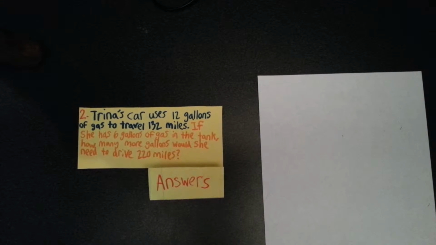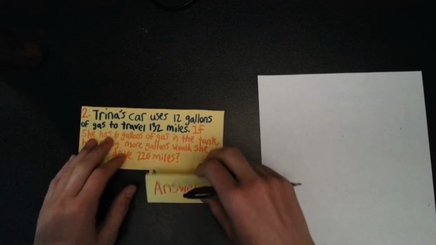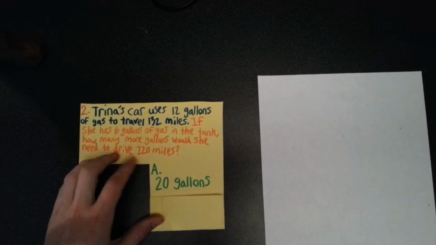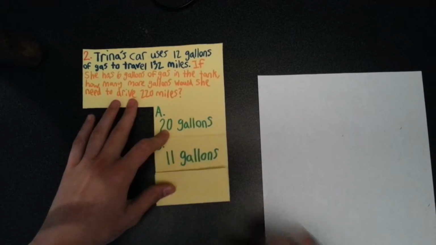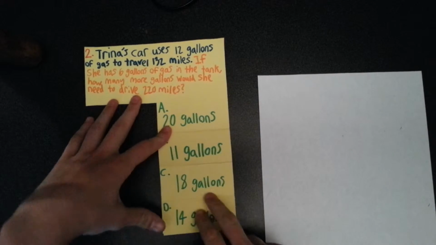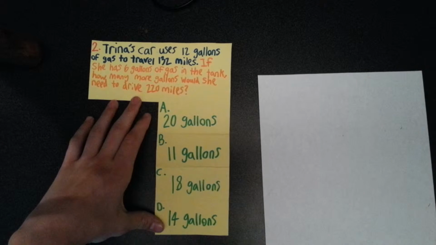Question number 2. Trina's car uses 12 gallons of gas to travel 132 miles. If she has 6 gallons of gas in the tank, how many more gallons would she need to drive 220 miles? Is the answer A. 20 gallons, B. 11 gallons, C. 18 gallons, or D. 14 gallons?